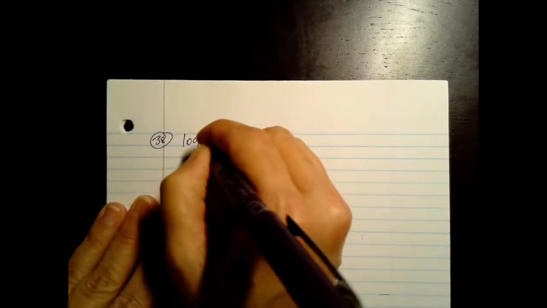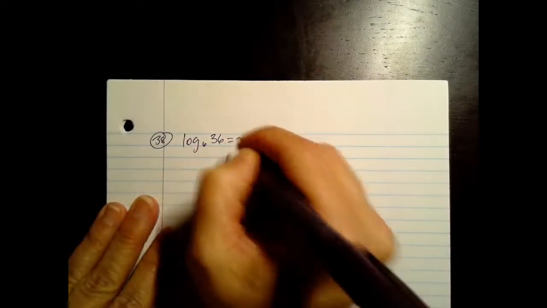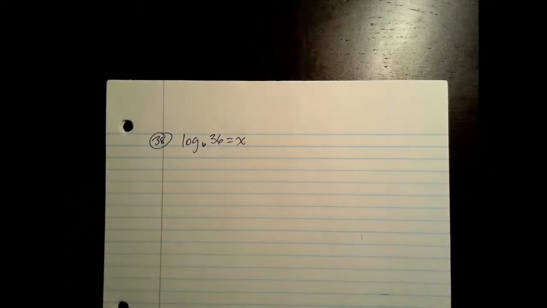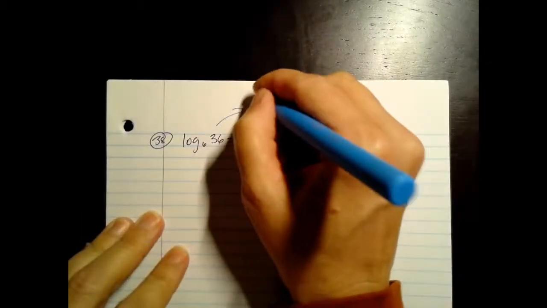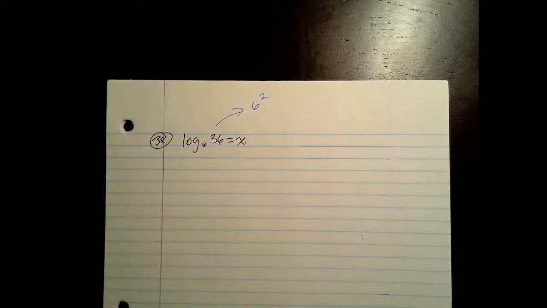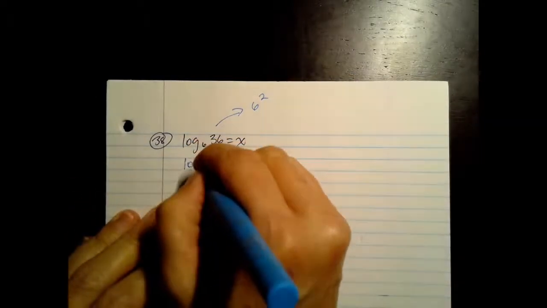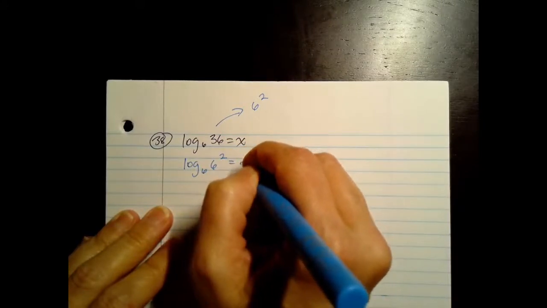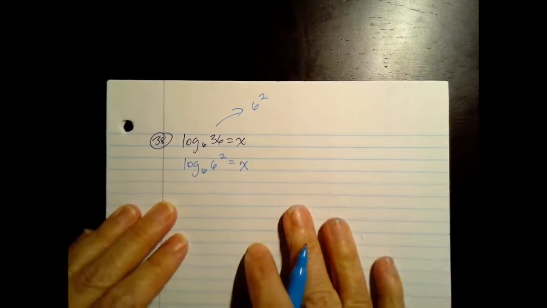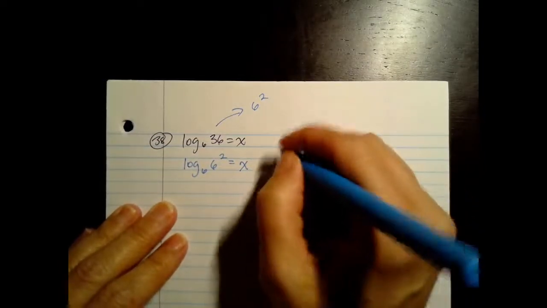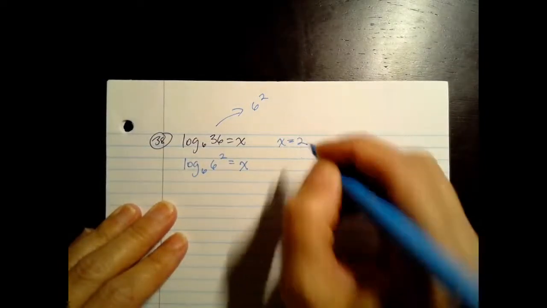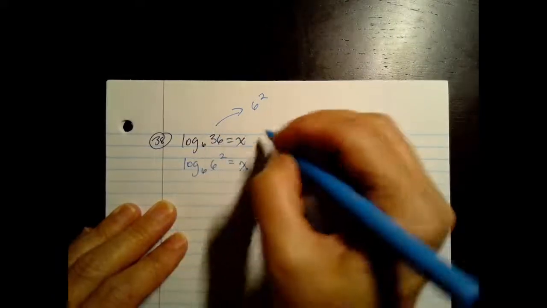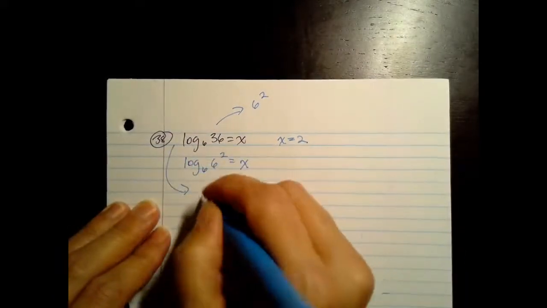Remember, what's the biggest thing that I told you guys about these when you're dealing with the logarithms? That if you see something that can be written exponentially, write it exponentially. 36, he's screaming at me because he's 6 squared. Write it like that. So this is log base 6 of 6 squared is equal to x. My goodness, I did the same thing I did in class. I'm trying to solve it. So the answer is x is equal to 2. But they just wanted us to rewrite it. I'm sorry. Using the rules of logarithm.